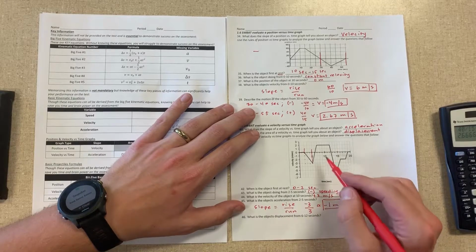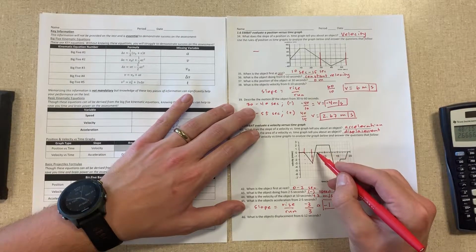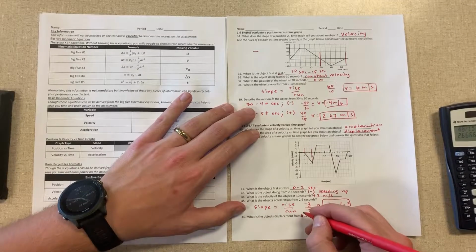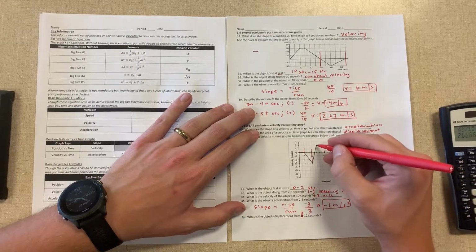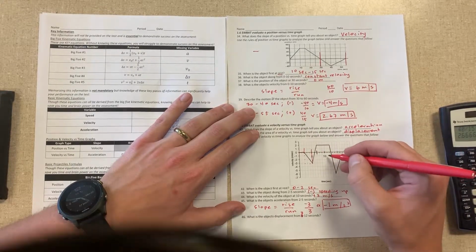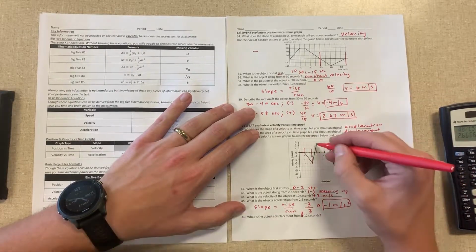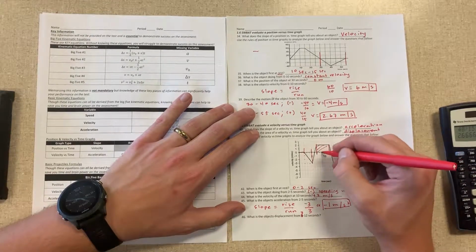Finally, we want to know what the displacement of the object is from 6 seconds. Excuse me, I intended to write 7. Sorry if I didn't set you up for success there, because 7 would be this point right here, all the way up to 12 seconds. So we're talking about this area right here.